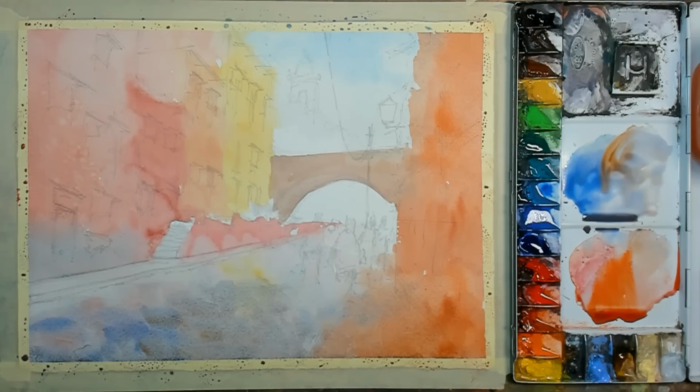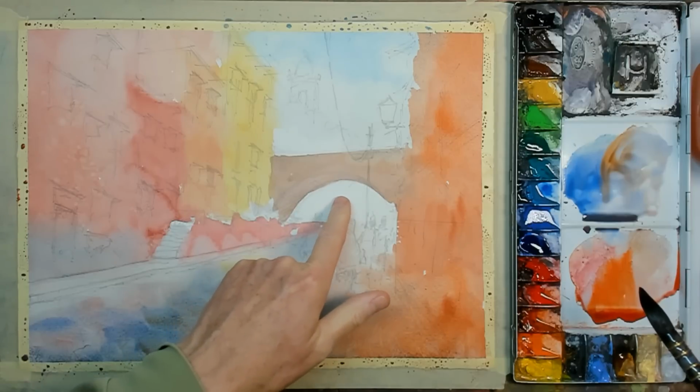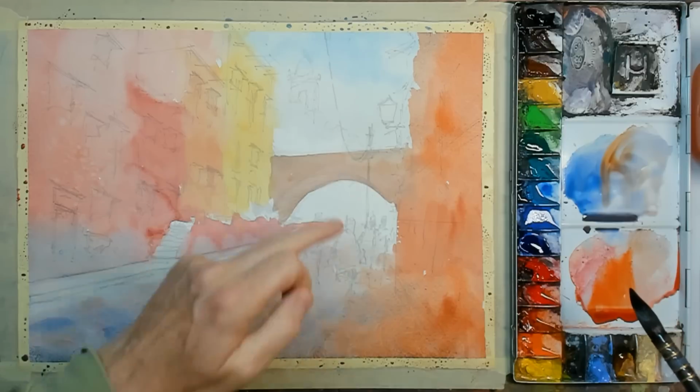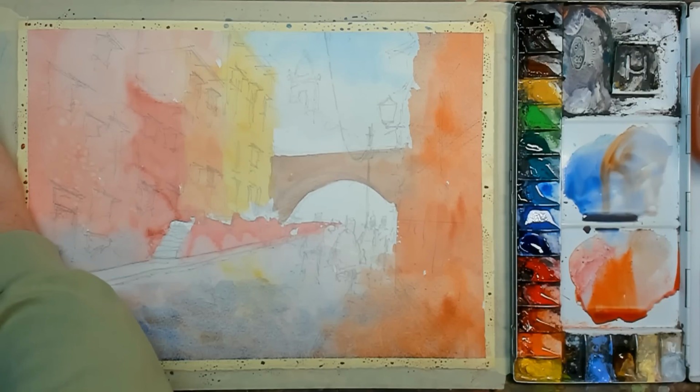But that is pretty much it for the base wash, covering most of the paper. I will be covering that in with this sort of cooler green, cooler blue for the background bell tower and trees. But that's pretty much it. Let me just answer any questions.